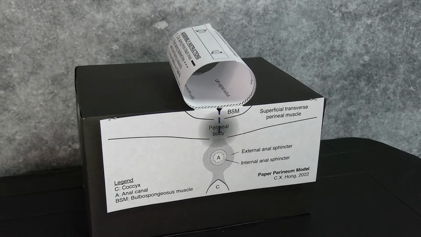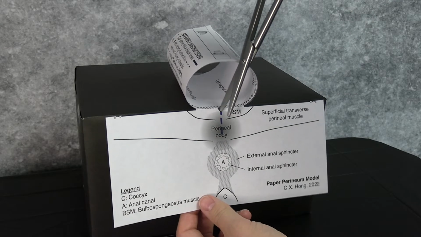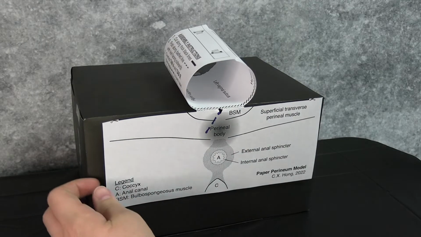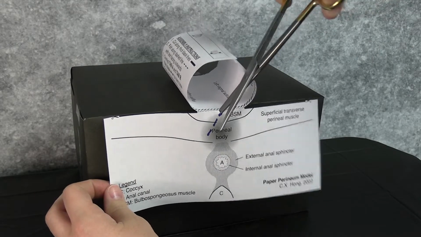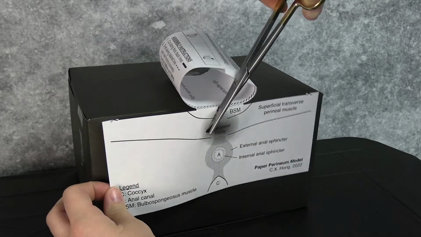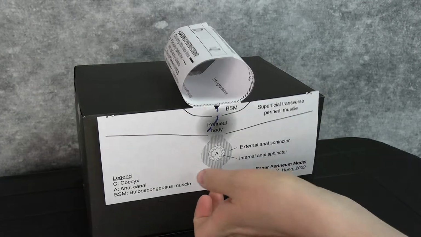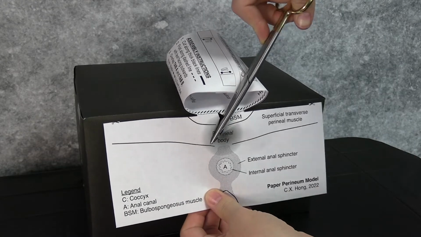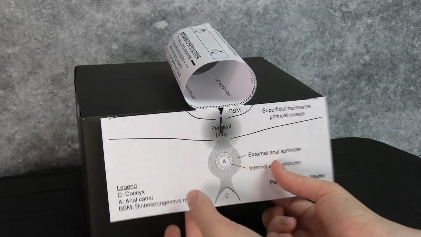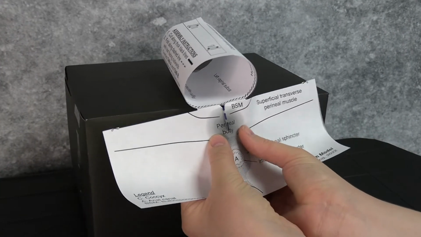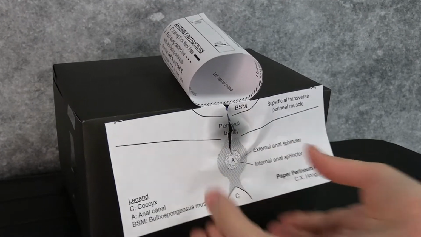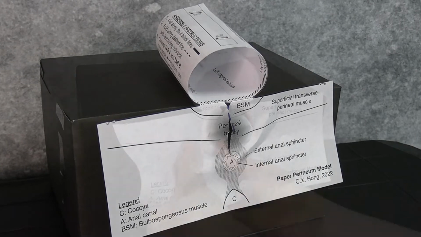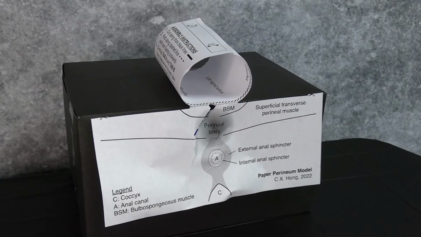Furthermore, the model can be used to simulate different types of episiotomies, such as a medial episiotomy, a mediolateral episiotomy, or a modified mediolateral episiotomy. With this, learners may appreciate how extensions of medial episiotomies are more likely to result in anal sphincter injuries compared to extensions of mediolateral episiotomies.